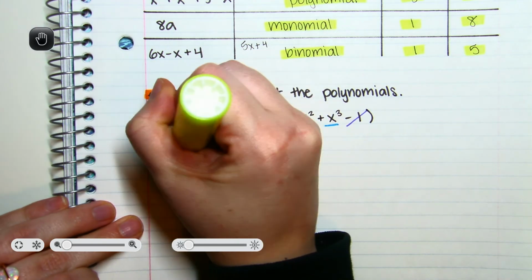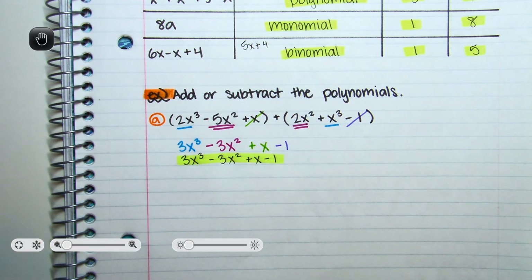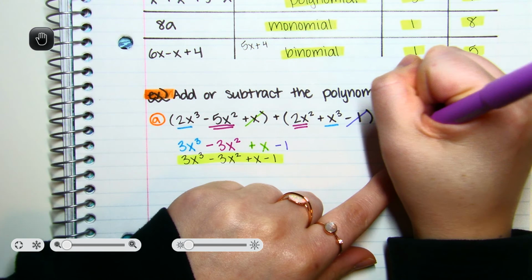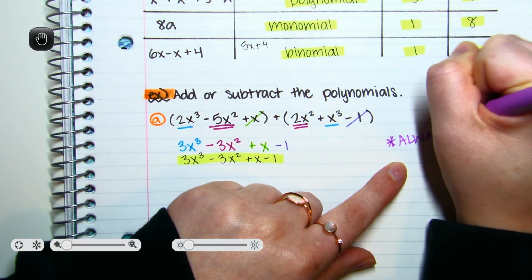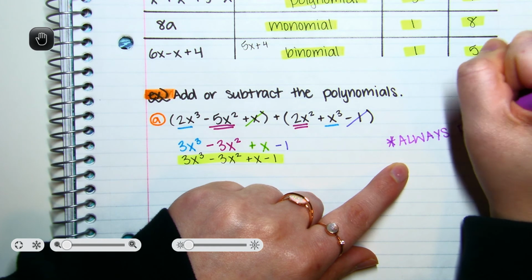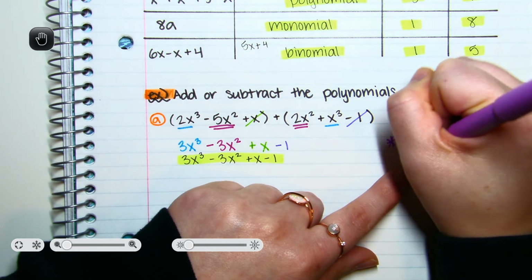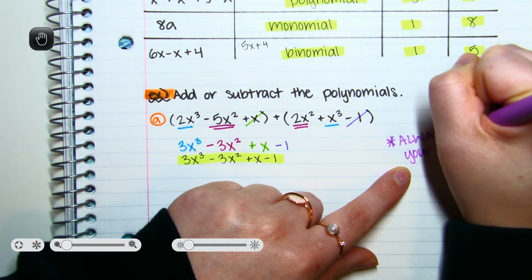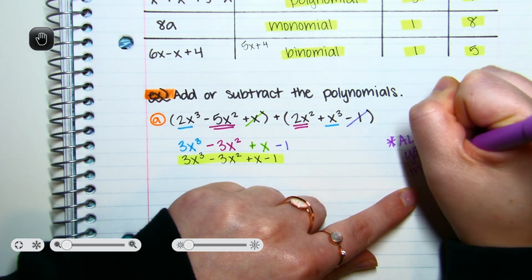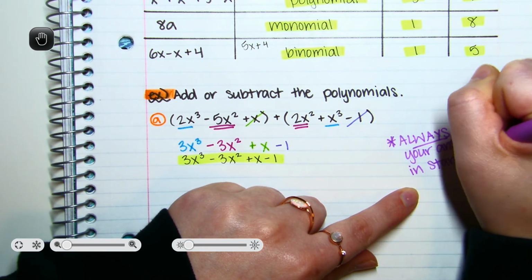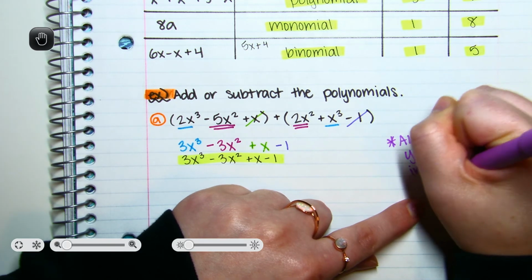Now you also want to note, always write your answers in standard form. So I'm going to write that little note over here on the side. Always put your answer in standard form.